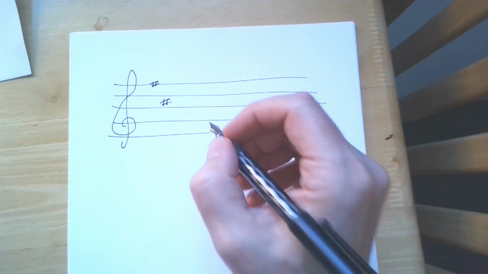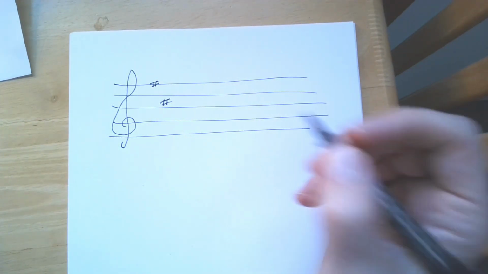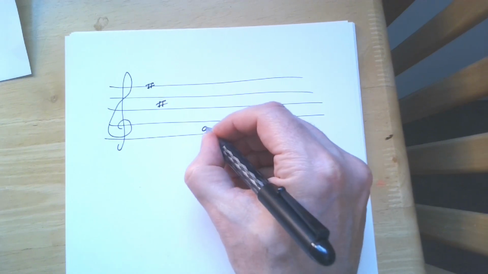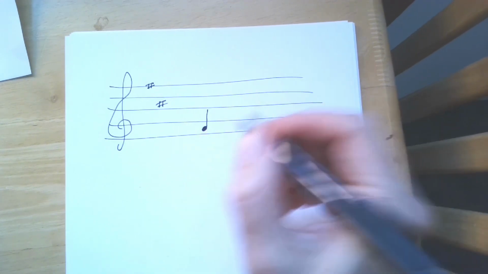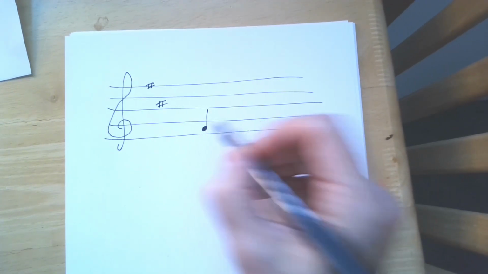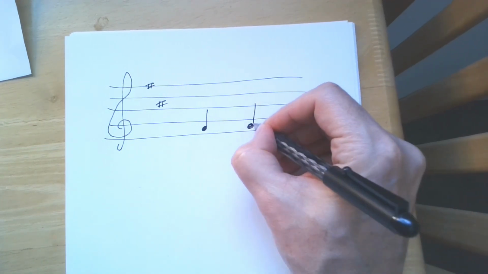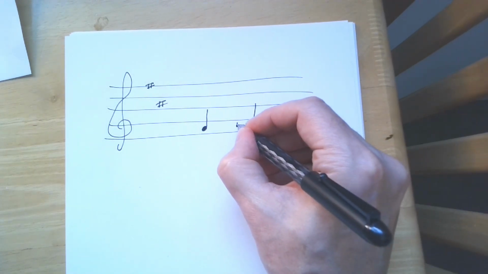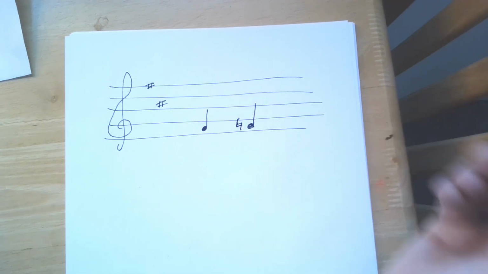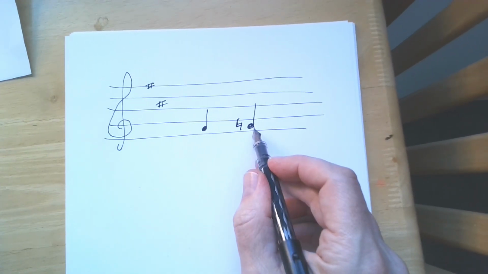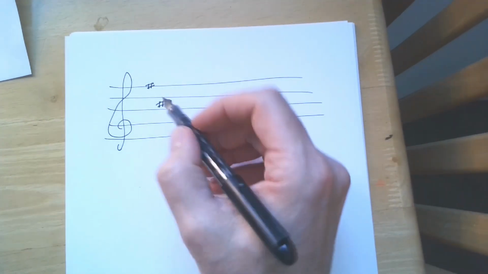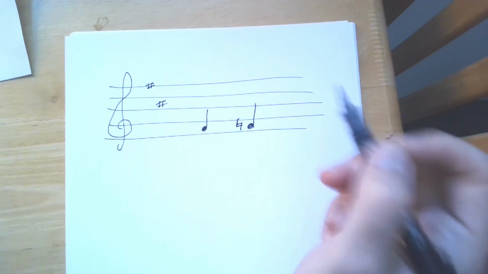If you want to do an F natural, you can. But then you have to mark it. That note is an F sharp. Later on, though, this note is an F natural. Okay? This guy is the default.